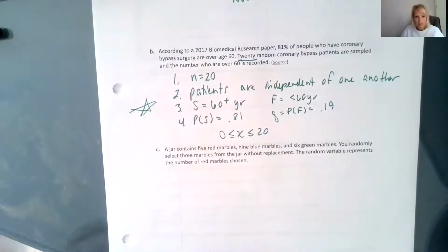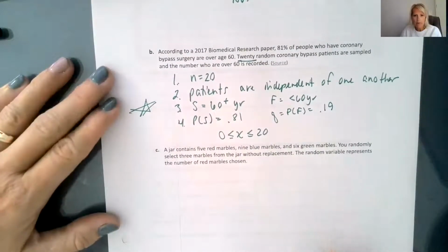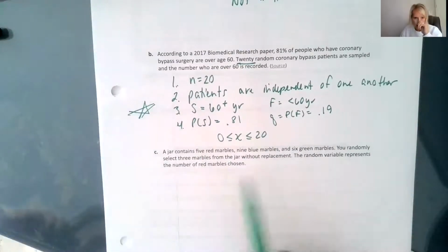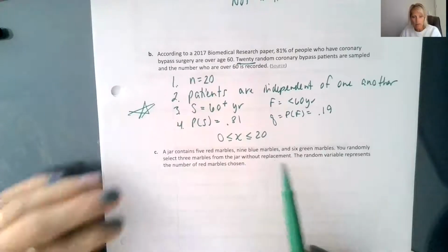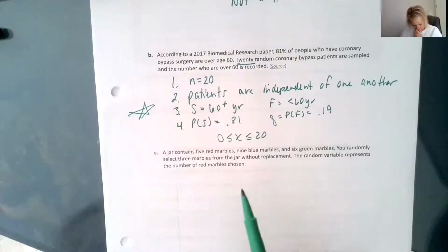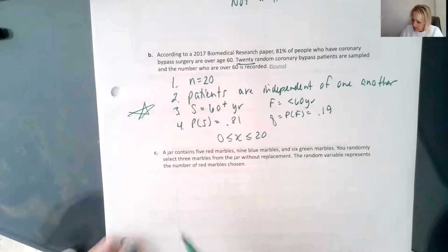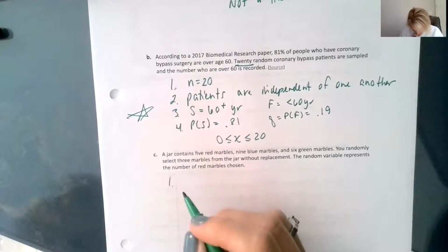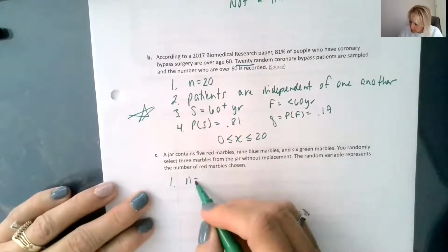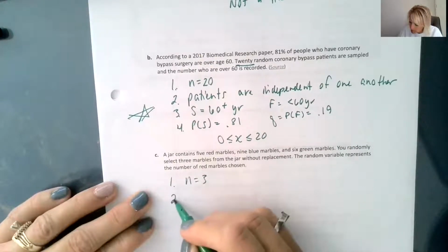Let's look at C. C says a jar contains 5 red marbles, 9 blue marbles, and 6 green marbles. You randomly select 3 marbles from the jar without replacement. The random variable represents the number of red marbles chosen. Okay, so do we have a fixed number of trials? We do. N is 3, we're choosing 3 marbles.